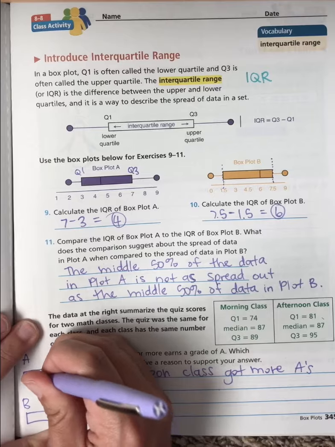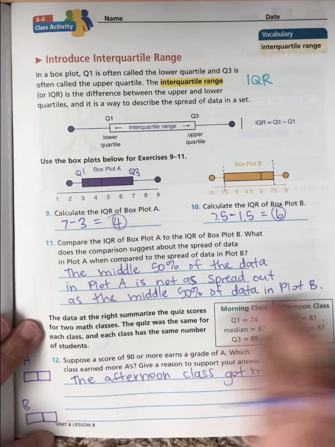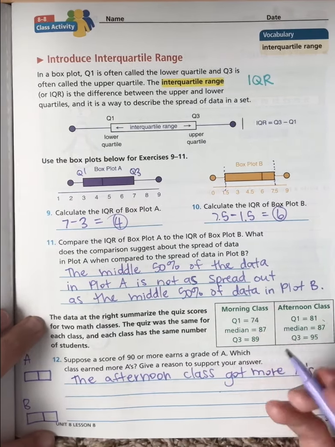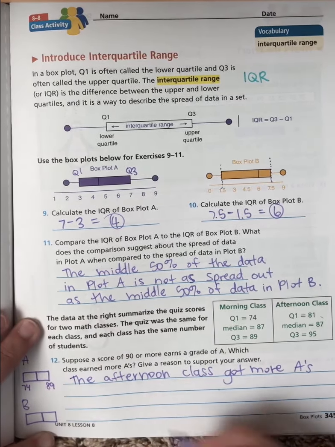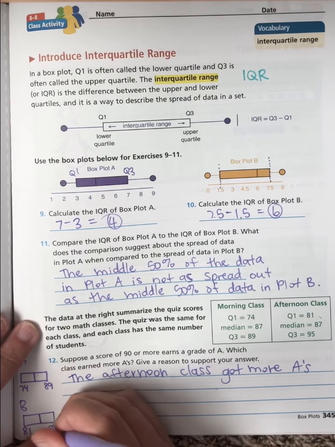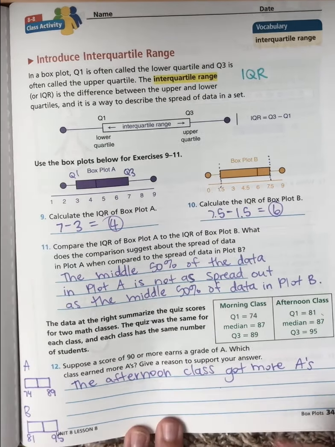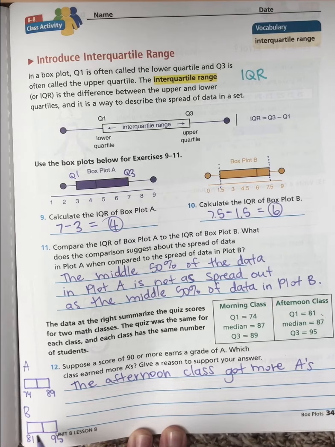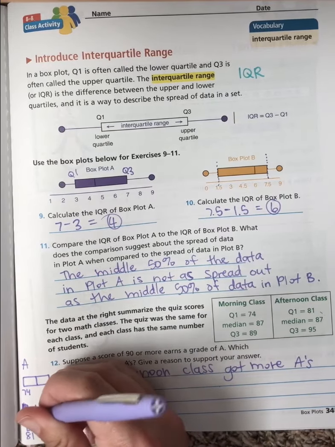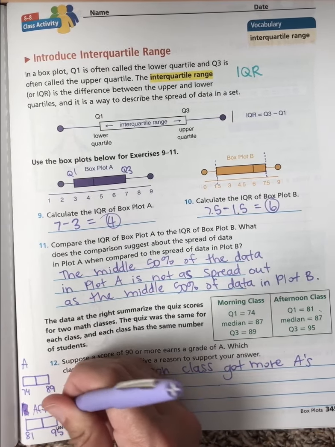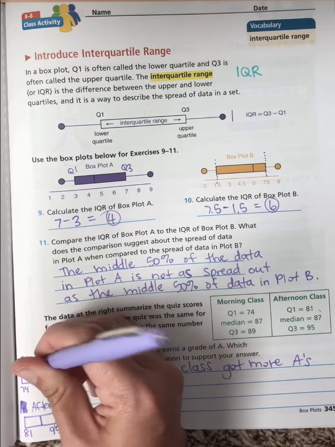They have the same median right here in the middle, but for morning class, it was 74 and 89, whereas afternoon class, it was 81 and 95. So where is the data clustered? Well, that means that for class B, they got more A's because their data was with higher numbers. Where in the morning class, I guess I put A and B. This should have said afternoon and morning. Sorry about that.